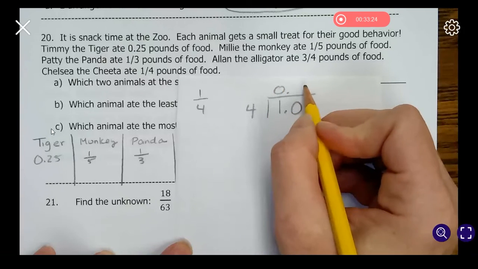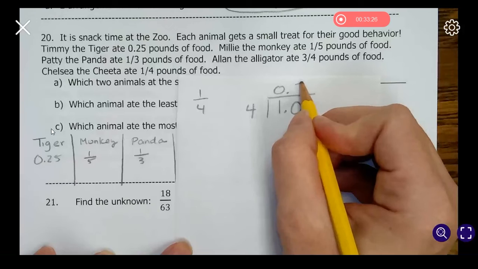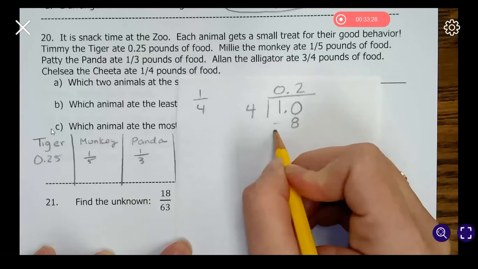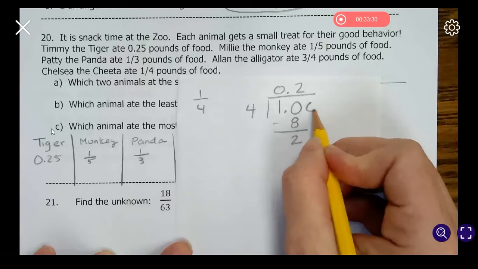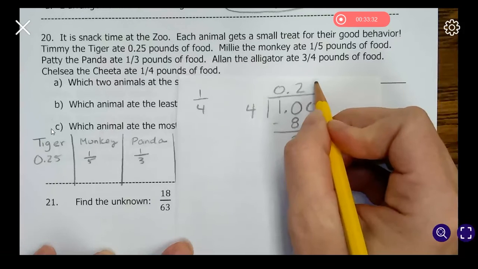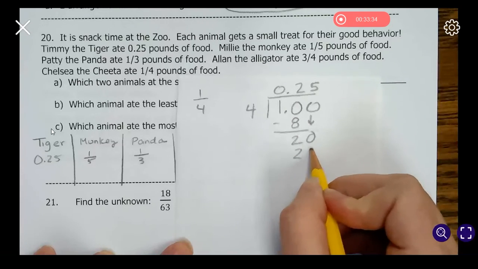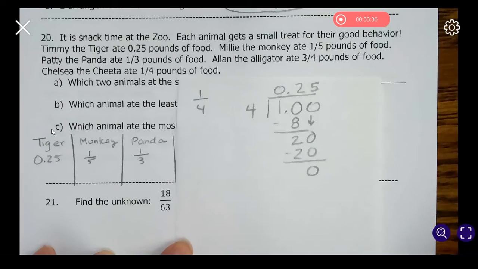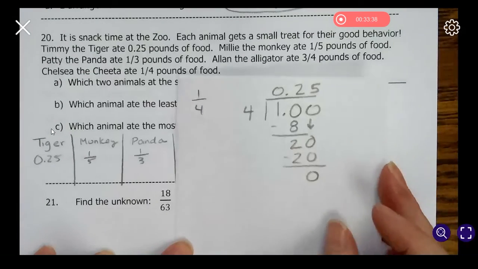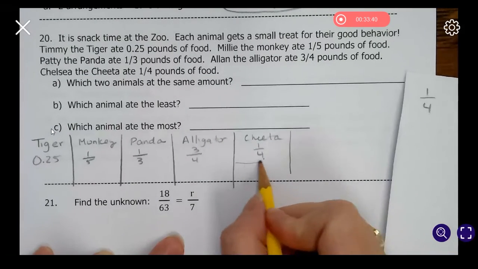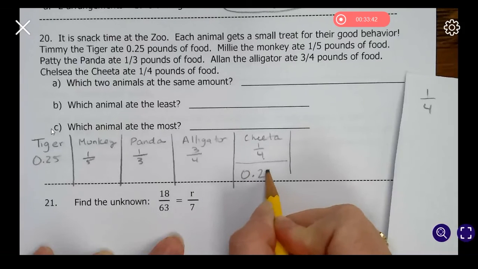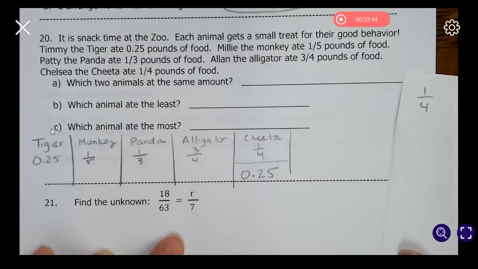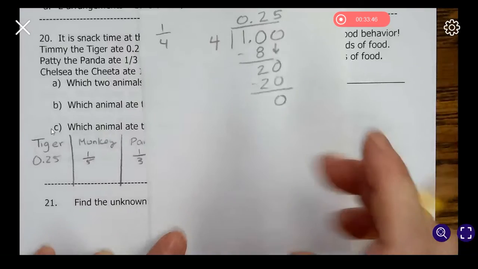Point. 4 goes into 10 twice, 2 times 4 is 8, 2, 0, bring this down, 5, 20, 0. So that's 25 hundredths. So this is 0.25.